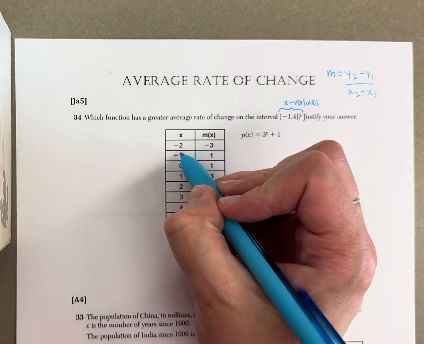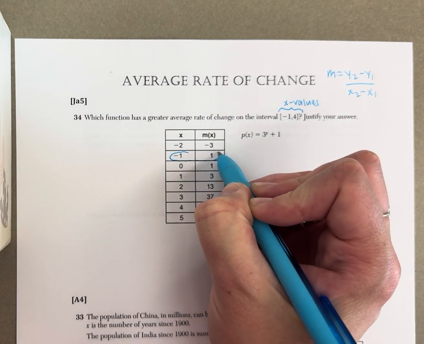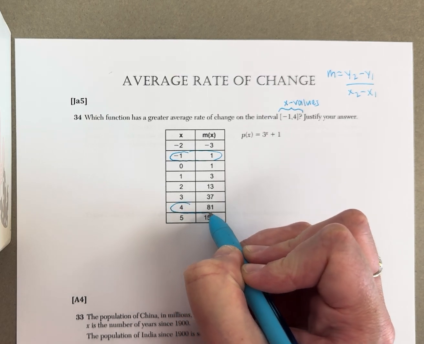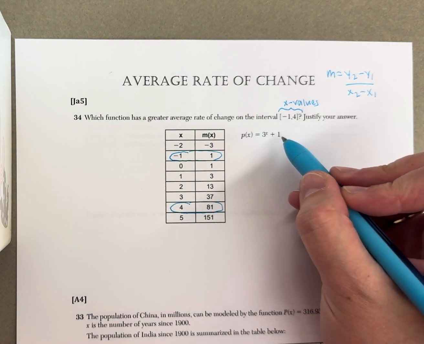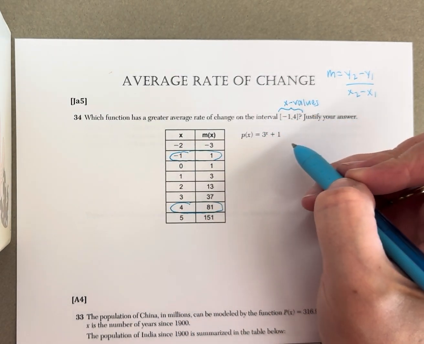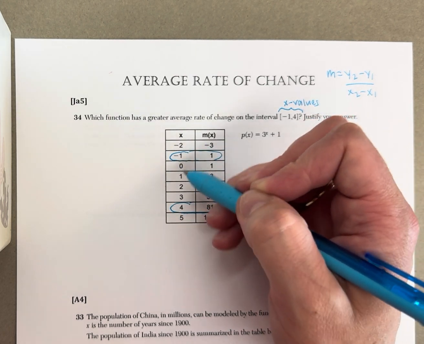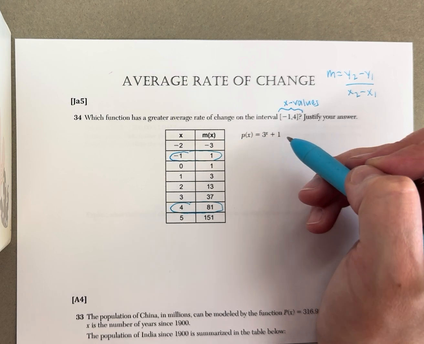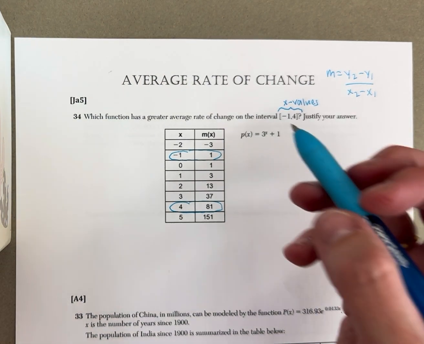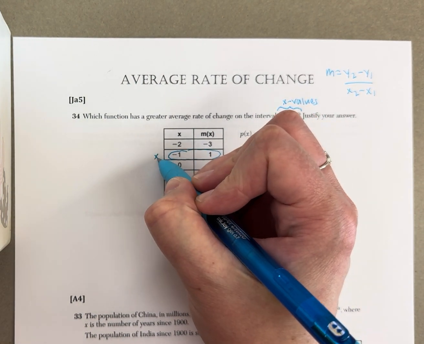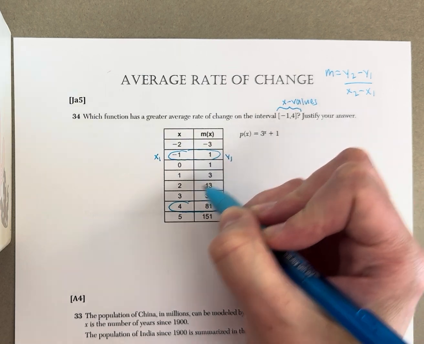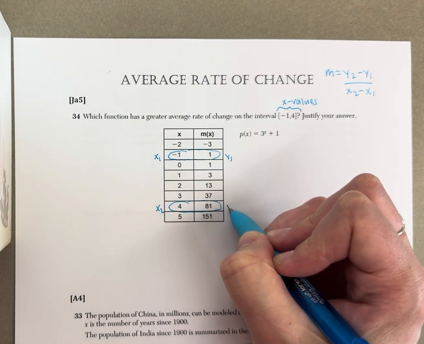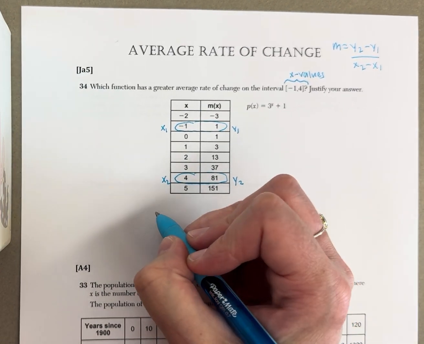So -1 in this table and 4 in this table, and then they give you an equation. So these are two separate things. You're going to do the slope for the data from this table, and then you'll do the slope for the stuff from this equation and decide which average rate of change is greater. So we'll call this x1, y1, x2, y2, and then we'll calculate the slope.